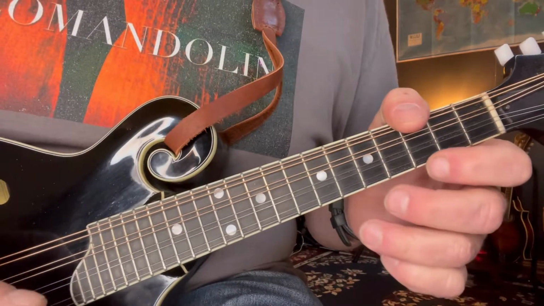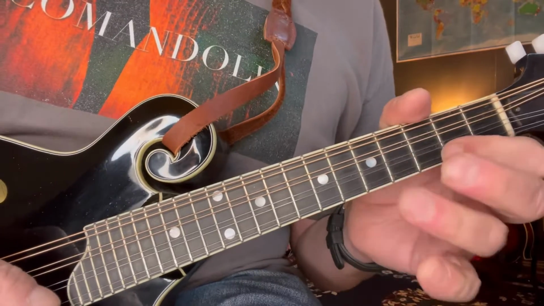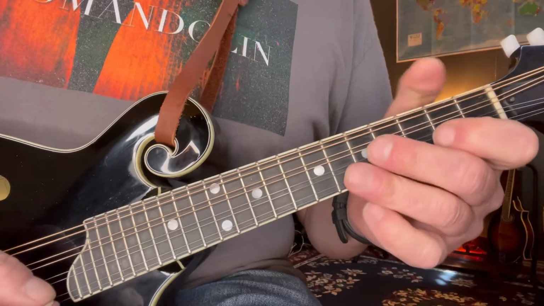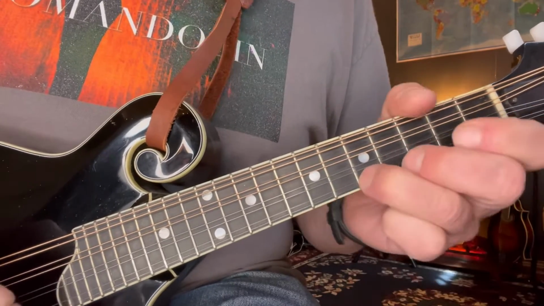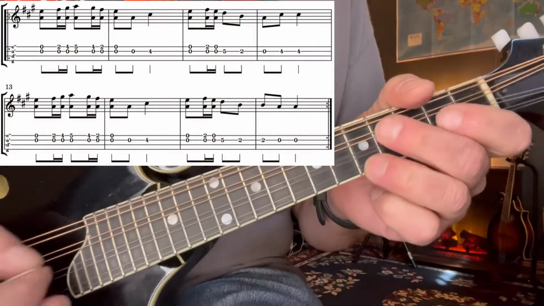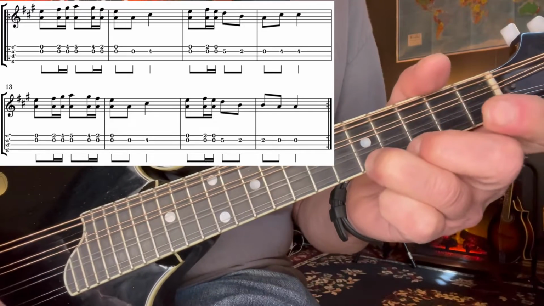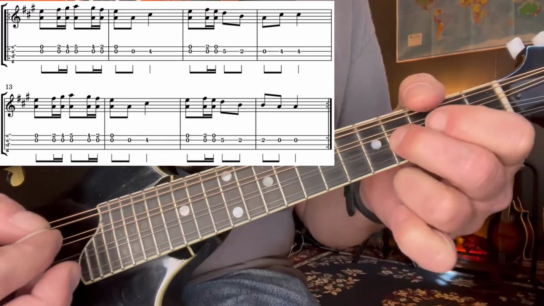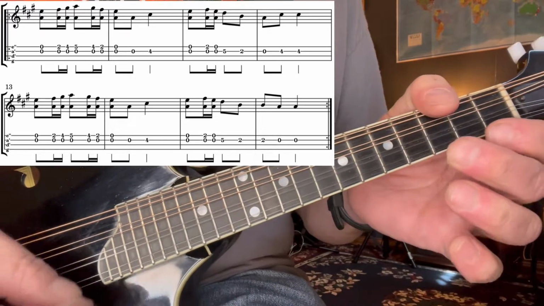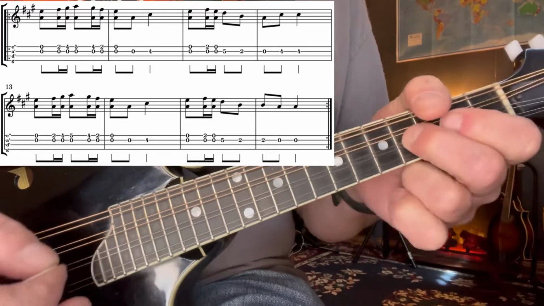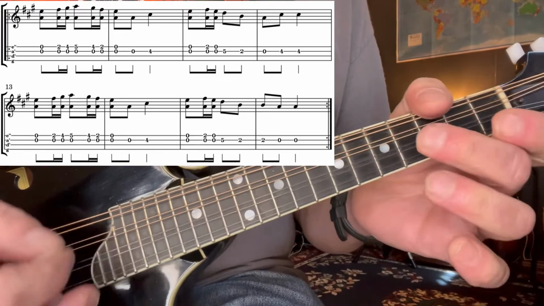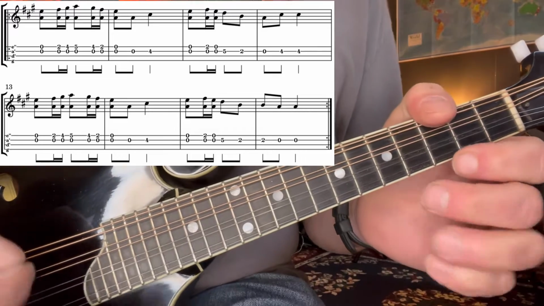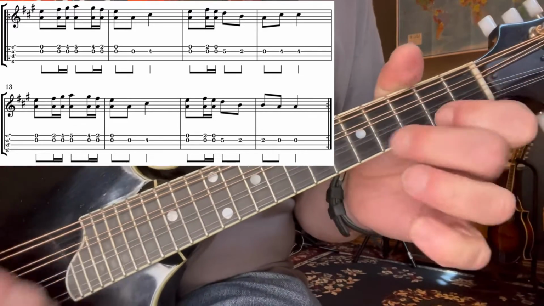Now something we can add here, especially on the first part as you're going up the E string, is to drone it with the open A. So just hit like before, you can hit those notes, but also hit the open A as you're going up. And as you're coming down. Then here even. Those drone notes can really add a lot of effect.